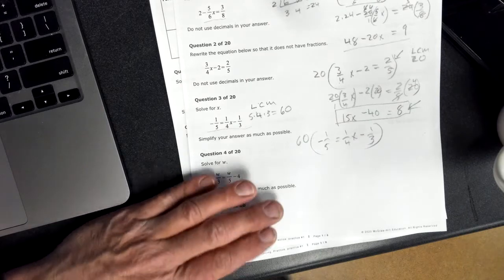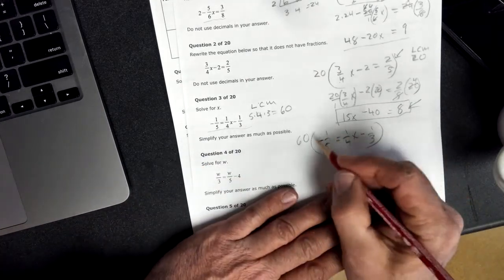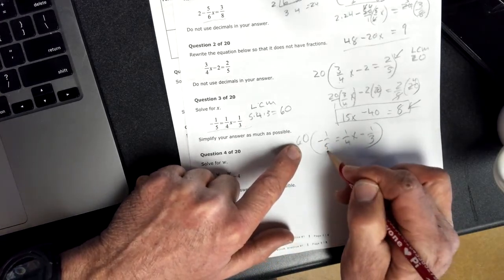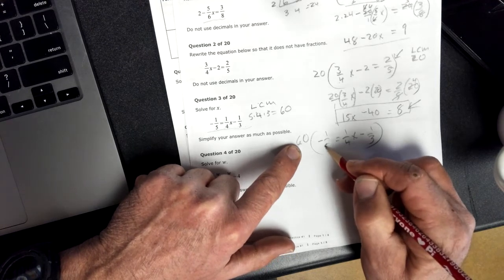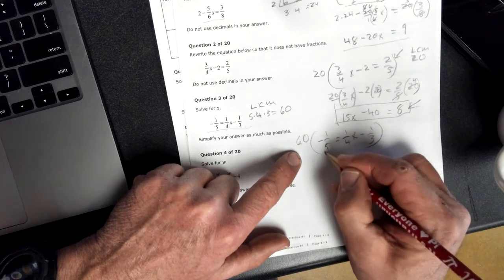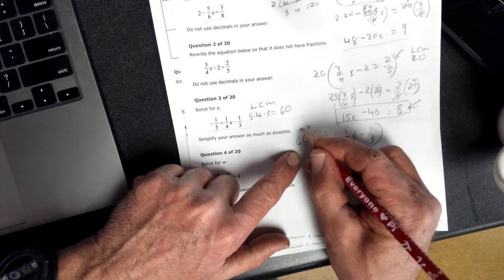Now, as I move along here, I can recognize that I'm going to have a factor that can be reduced out that is 12. So in this case, if I reduce that, that's 5 times 12, and so I'm left with a 12.